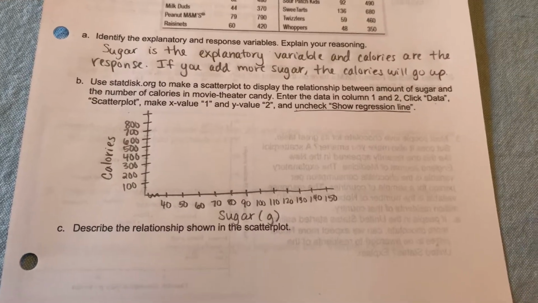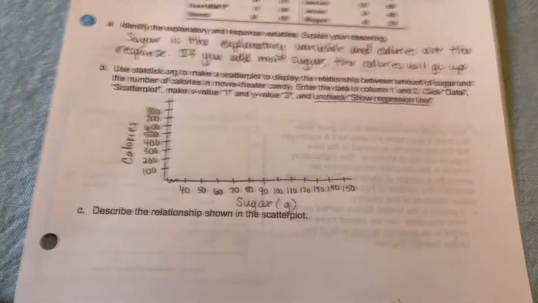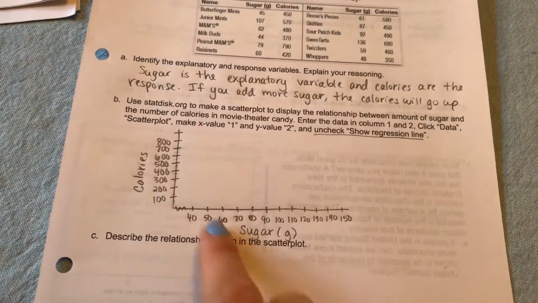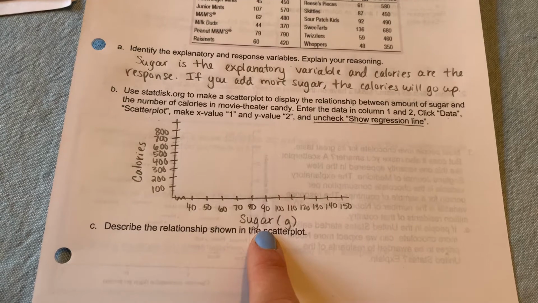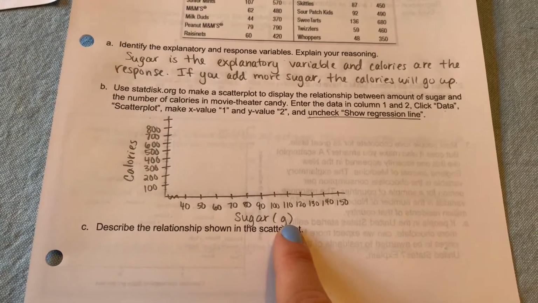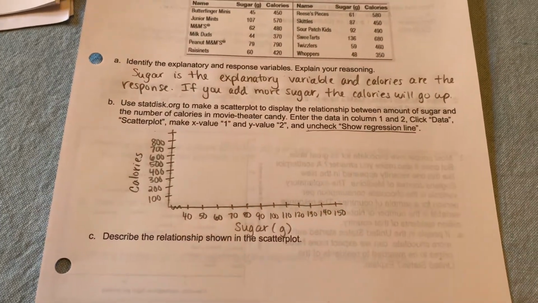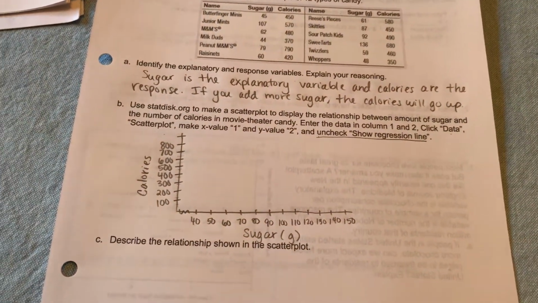Okay guys, so I wanted to show you how I went ahead and set up my axes for my scatter plot. Have my horizontal and my vertical. Put sugar on the horizontal axis because it's the explanatory variable, and I labeled its units. And then I put calories on the vertical axis because it's the response variable.